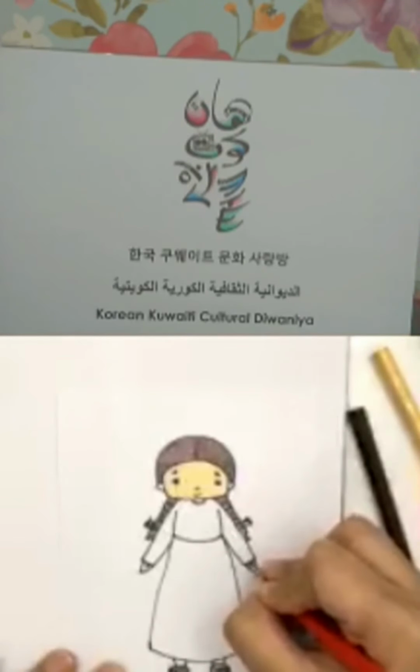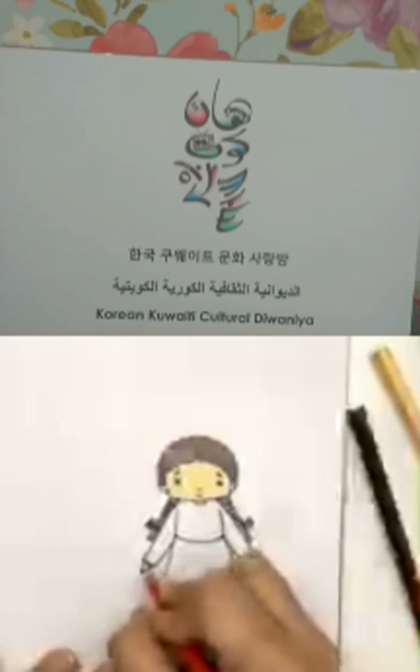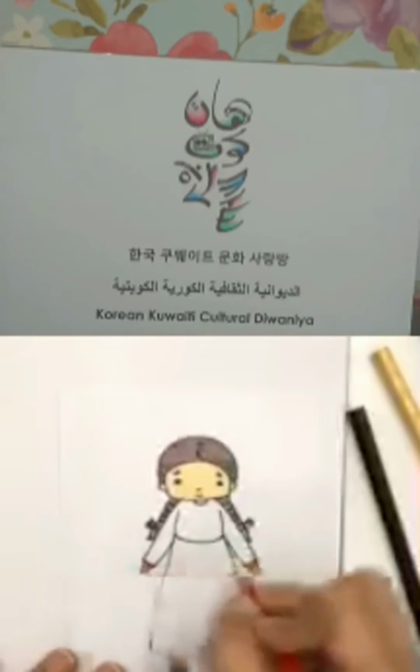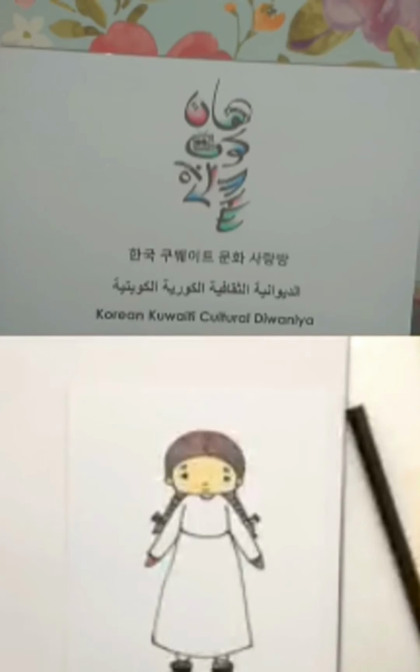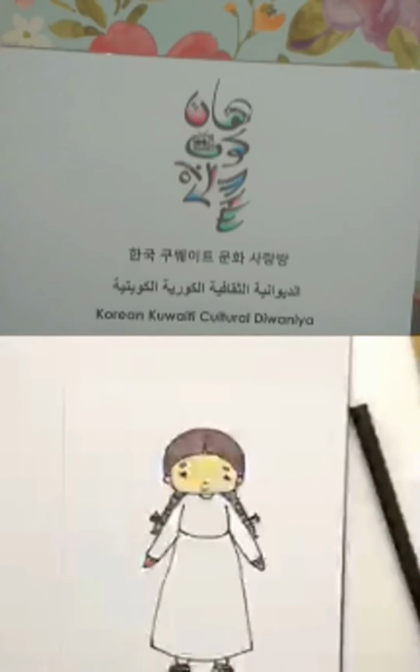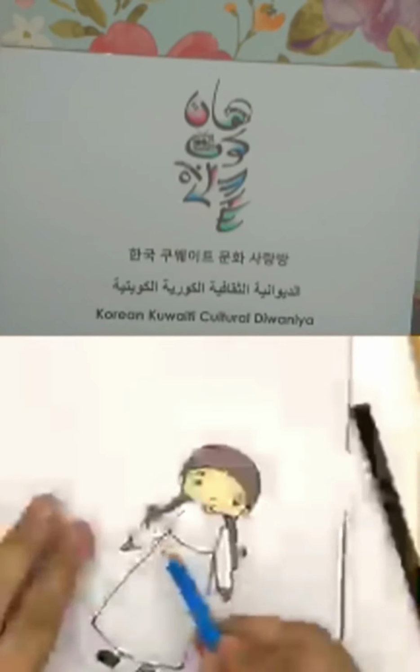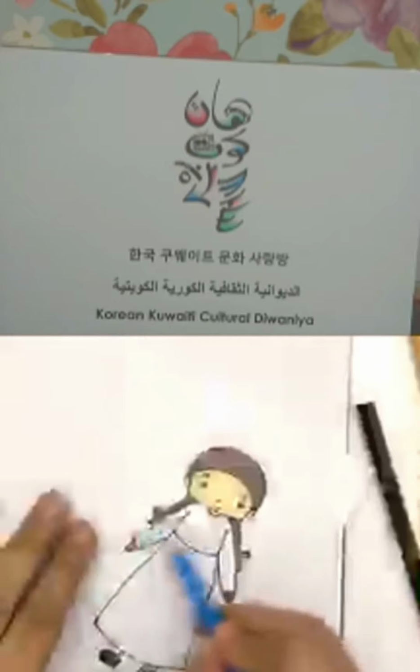So just make a small color like this, just for the fun of it. Okay, and for the dress, you can color it any color you want. So what color should we choose? Let's choose something like blue. I like blue. Light blue.